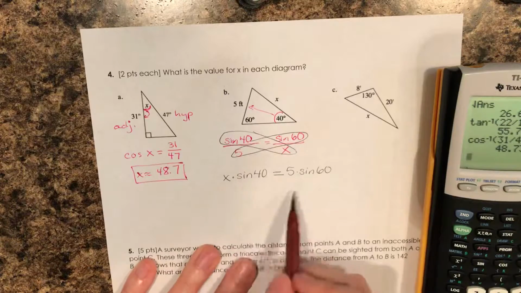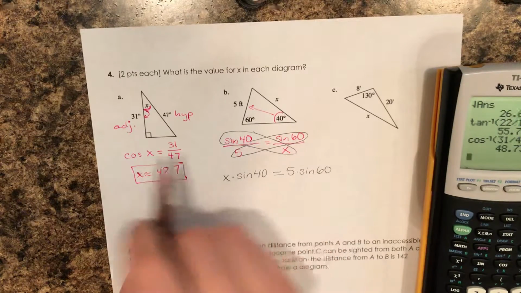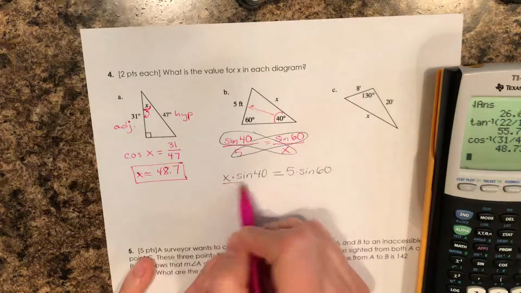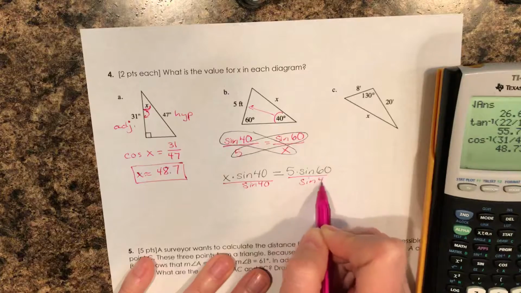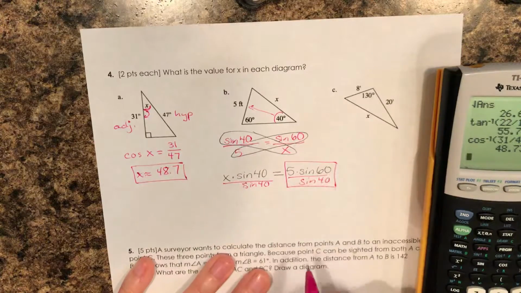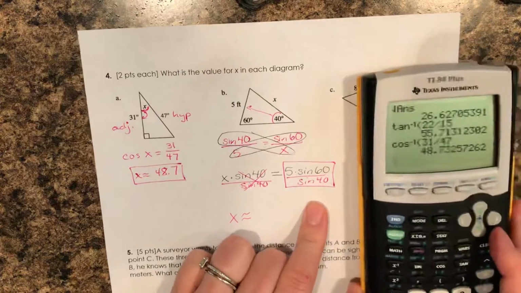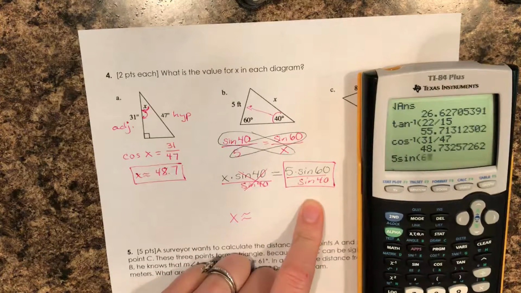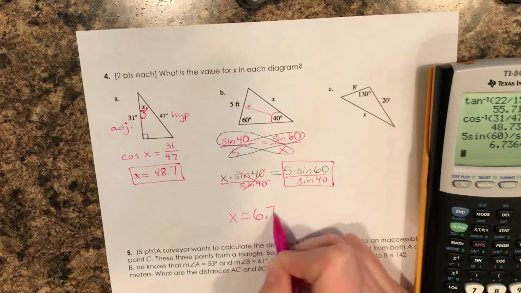Okay, some of you are trying to turn this into a fraction. That's not how you do it. Now to get the x by itself, I want to divide both sides by the sine of 40. And so I can type all of this into the calculator at once. Okay, x is approximately 5 times the sine of 60. Remember, I want to finish the parentheses before I divide by sine of 40, or I can use the fraction button. I get approximately 6.7 units.